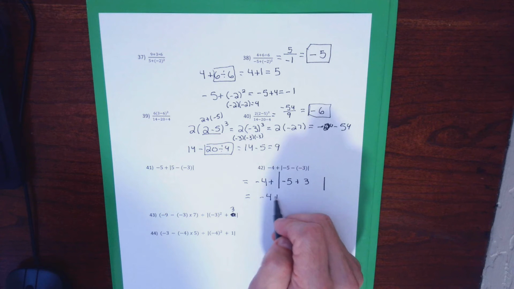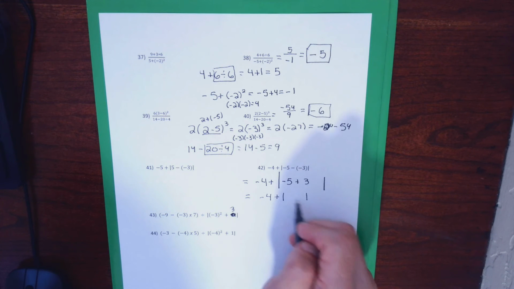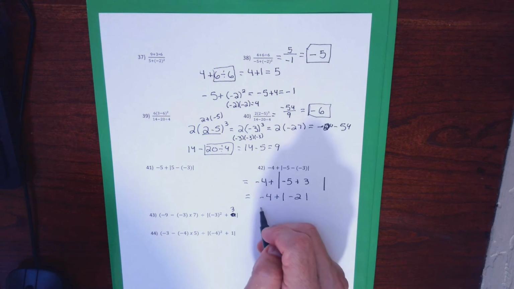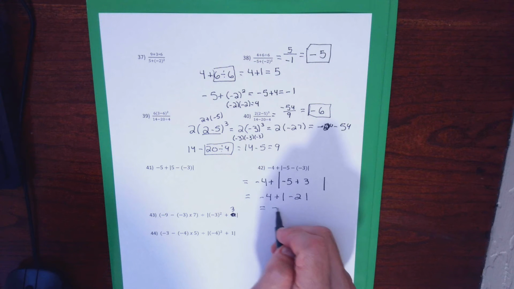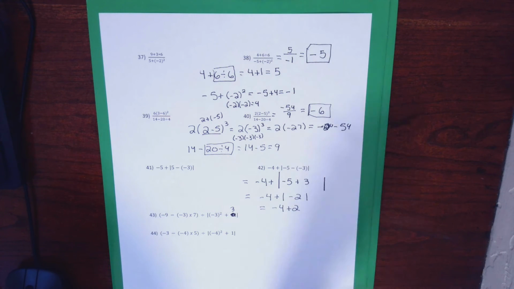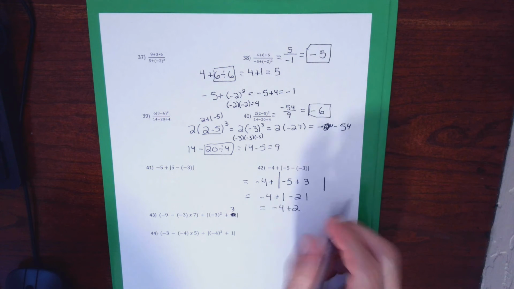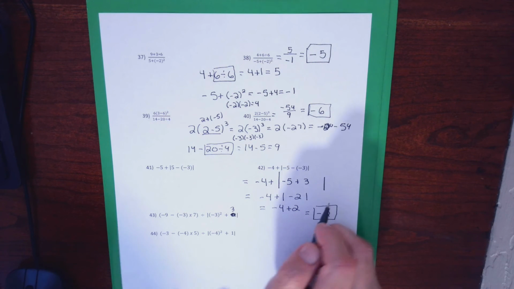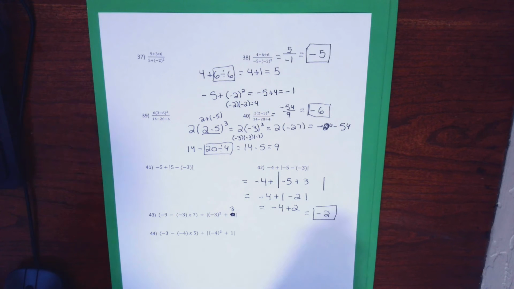Now the numbers have opposite signs. I'm going to subtract and take the sign of the larger. Negative 5 plus 3 is going to be negative 2. And then the absolute value of negative 2 is positive 2. Left with just an addition problem. Numbers have opposite signs, so I subtract and take the sign of the larger. And my answer should be negative 2 for number 42.